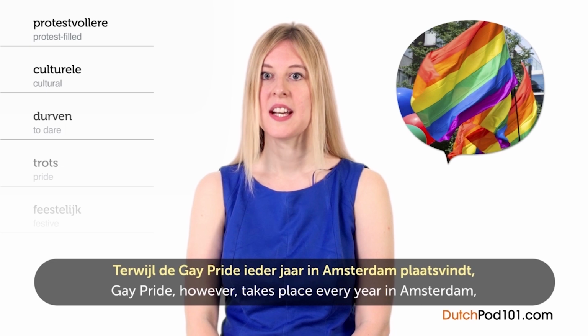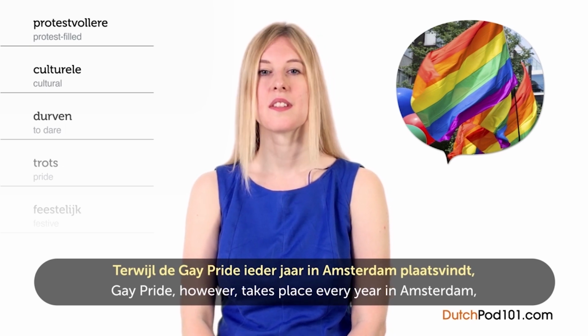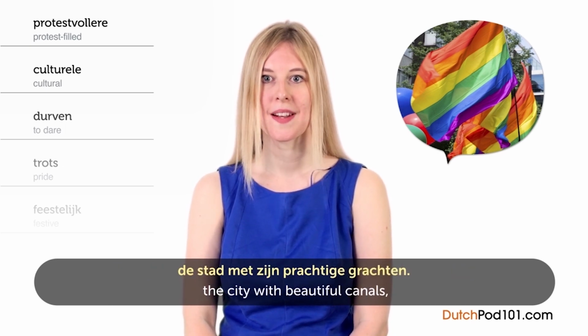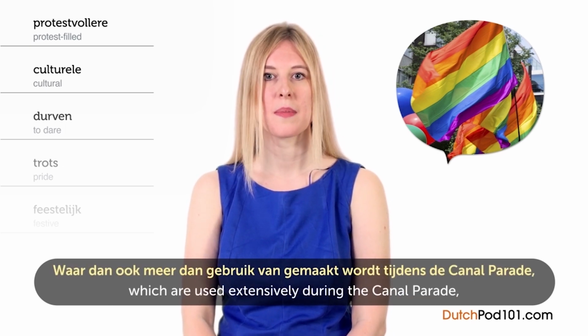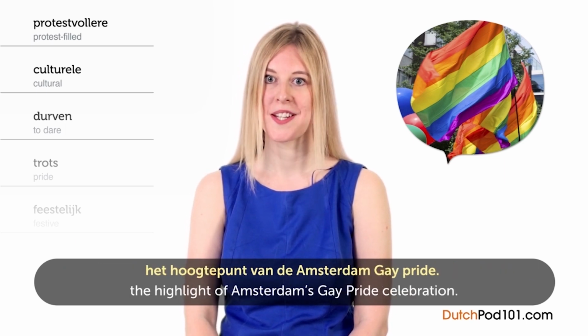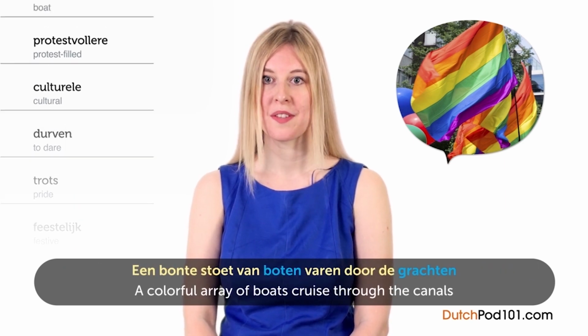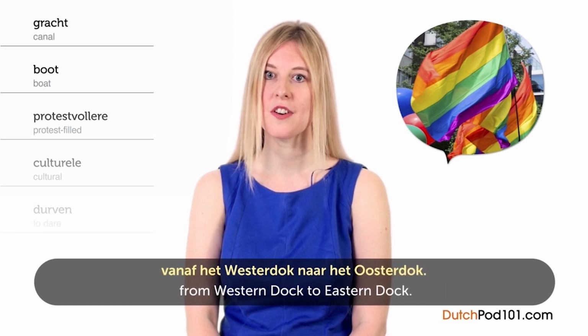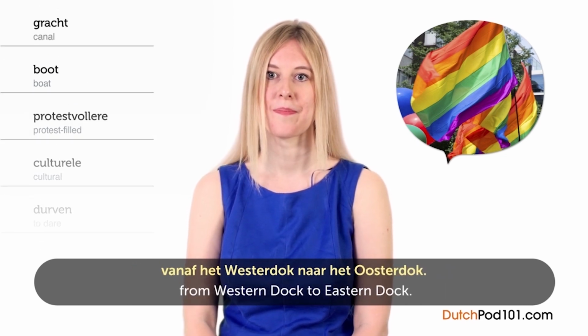Terwijl de Gay Pride ieder jaar in Amsterdam plaatsvindt, de stad met zijn prachtige grachten. Waar dan ook meer dan gebruik van gemaakt wordt tijdens de Kanaalparade, het hoogtepunt van de Amsterdam Gay Pride. Een bonte stoet van boten varen door de grachten vanaf het Westerdok naar het Oosterdok.